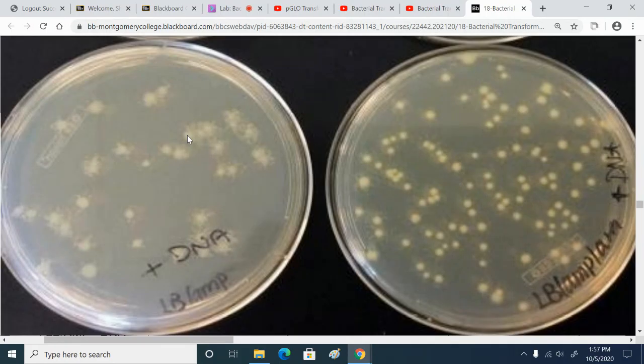So is there no agar in that area, or there's just no antibiotics? Right, there's no antibiotic. The agar is still there. The antibiotic is being destroyed by the beta-lactamase enzyme, which the transformed E. coli are making. That's cool.